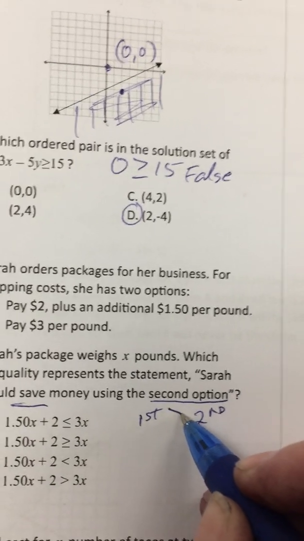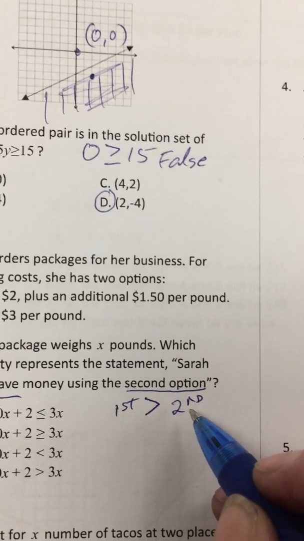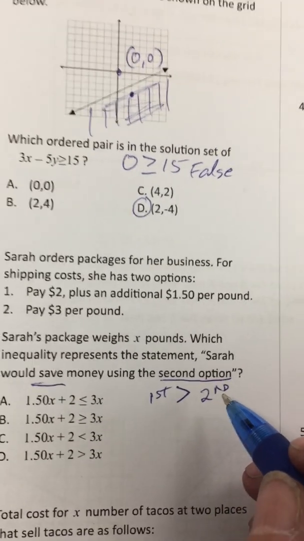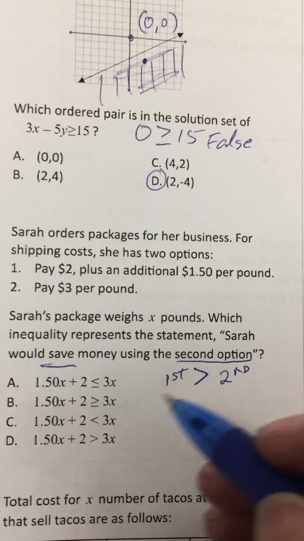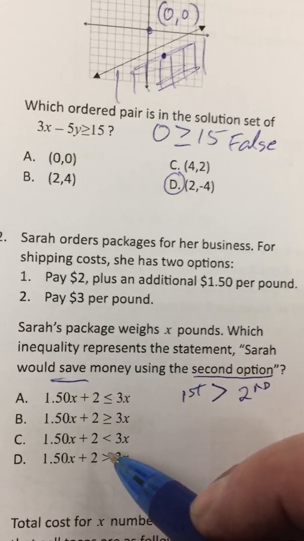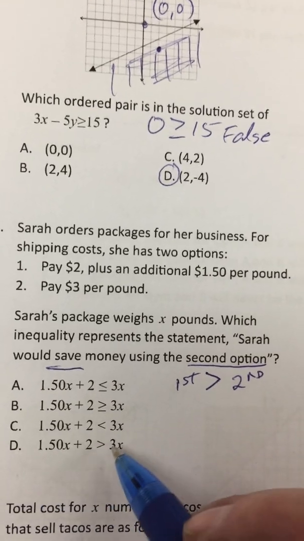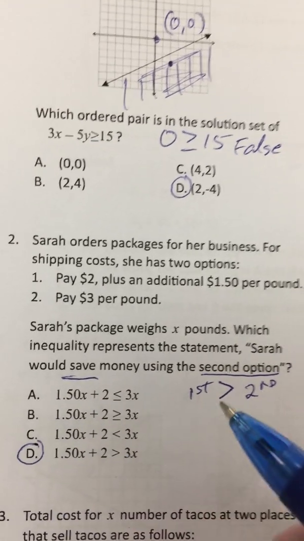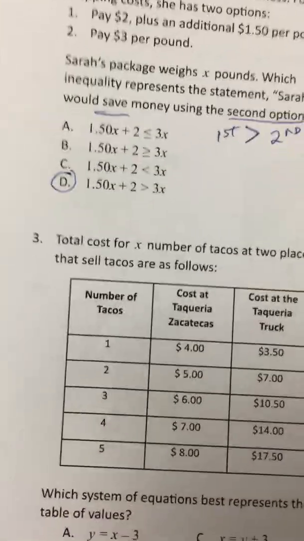You're right, it should be smaller. I want to save money with this one. I don't want to be equal to, I want this one to be lower. So no equal sign. So if you look at these, which one has just a greater than symbol in it? Nope, nope, nope, nope. This is the only one that shows second option being less than the other one. So D is it. I didn't even have to go and do all the rest of it. Okay, so that was number 2.